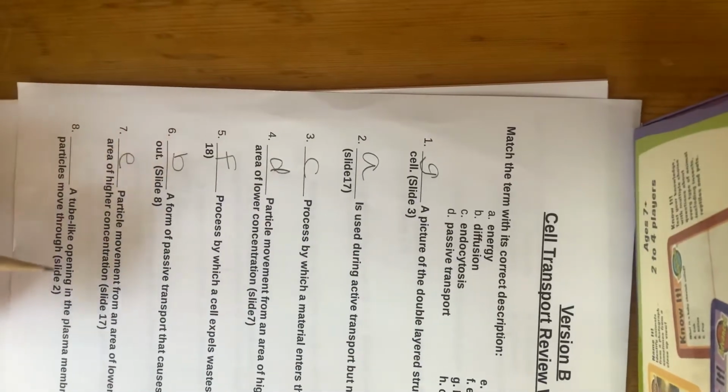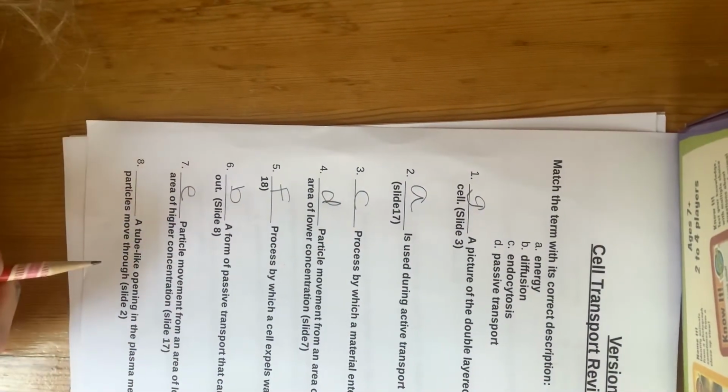Number 8, a tube-like opening in the plasma membrane through which particles move through. Those are called proteins. Do I have a choice? Well, it says tube-like, so tubes are kind of like channels, and that's letter H. So that should have been the answers for page 1 in your packet.